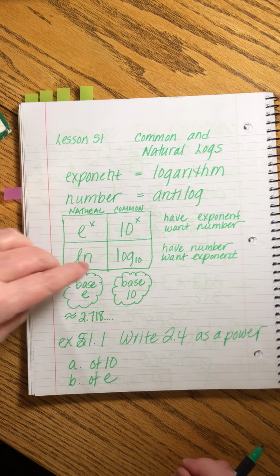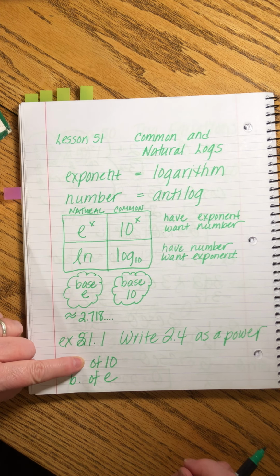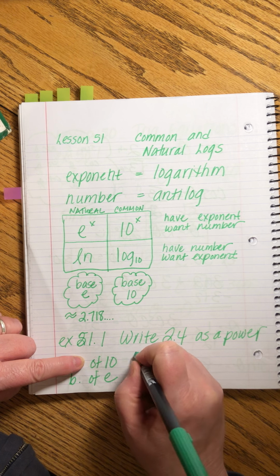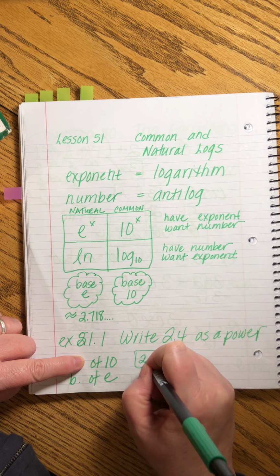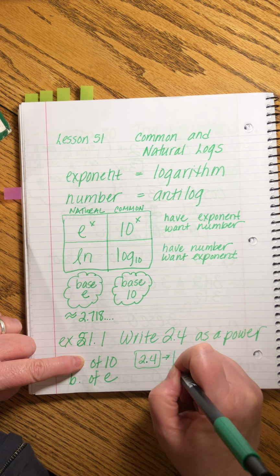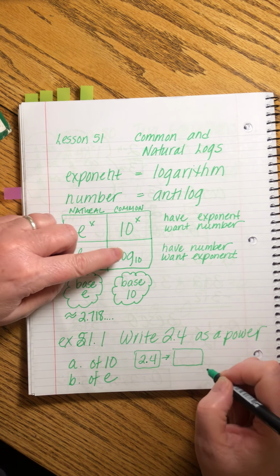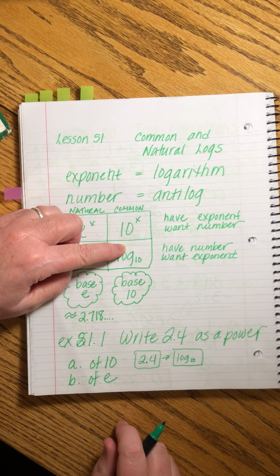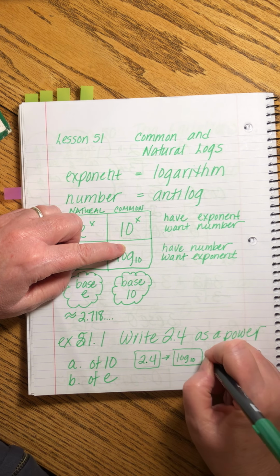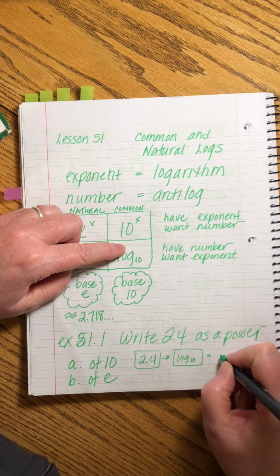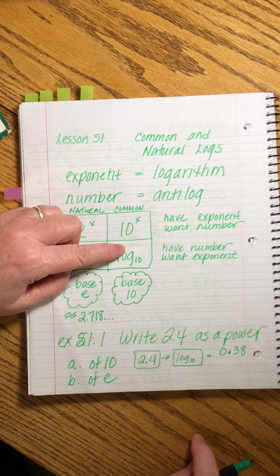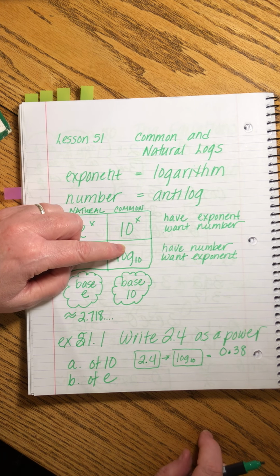And these are the two buttons that we'll use. So let's start with the base of 10. I want you to enter 2.4 into your calculator, then hit this button, log 10. The answer that you'll get is 0.38.